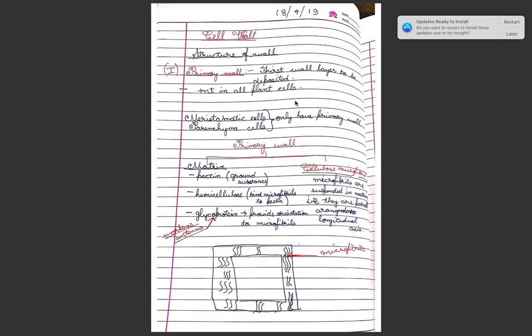Meristematic cells and parenchyma cells have only primary wall. They do not have any other wall. Primary wall is again divided into two parts, matrix and cellulose microfibril. Matrix has pectin, hemicellulose and glycoprotein. Glycoprotein arranges or orients the microfibrils. The cellulose microfibrils are suspended in matrix, that is, they are arranged parallel to the longitudinal axis.